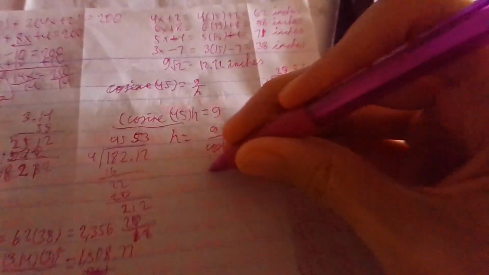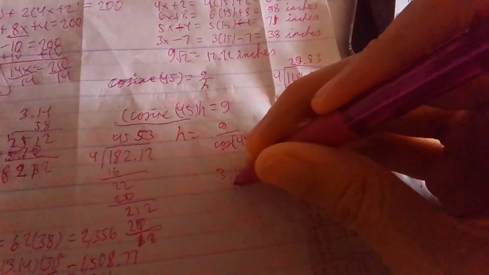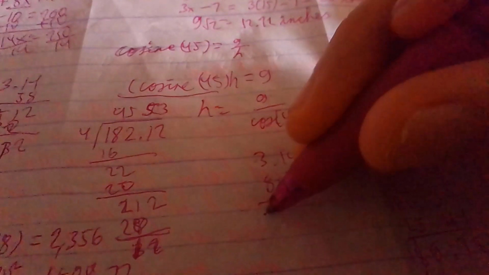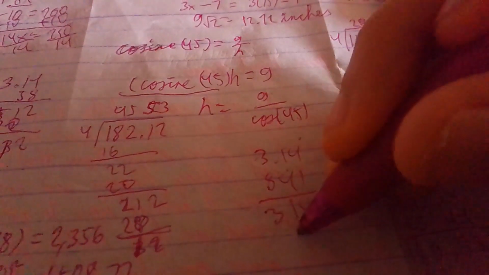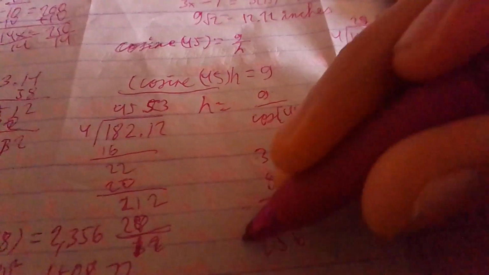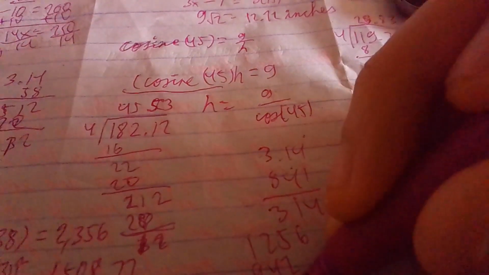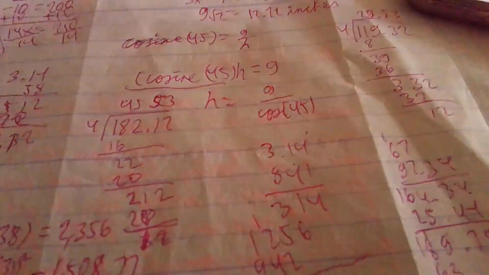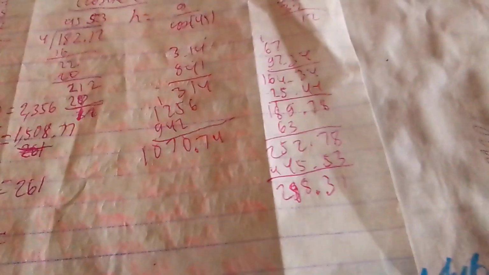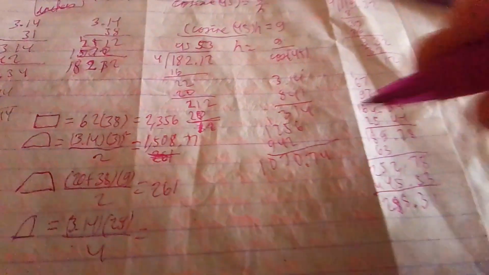So therefore, what we're going to do is 3.14 times 841. Doing so with the multiplication table of 3.14, yes, you should get 1,070.74. But, remember, you're gonna have to divide that by 4.